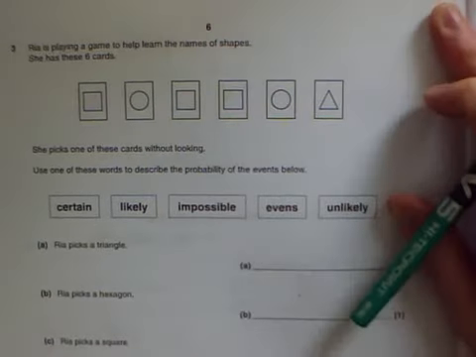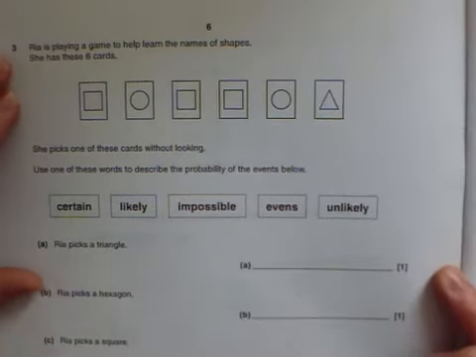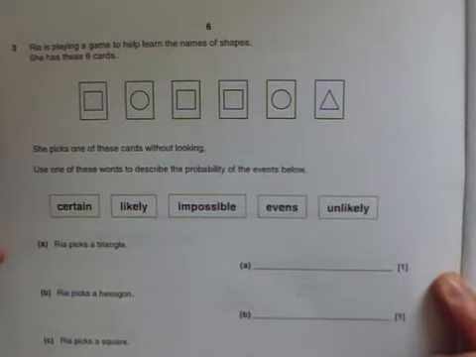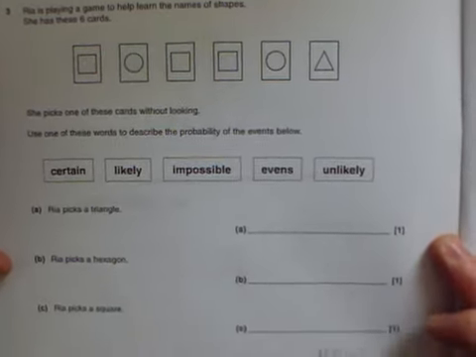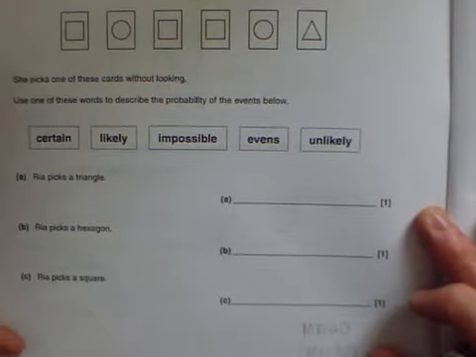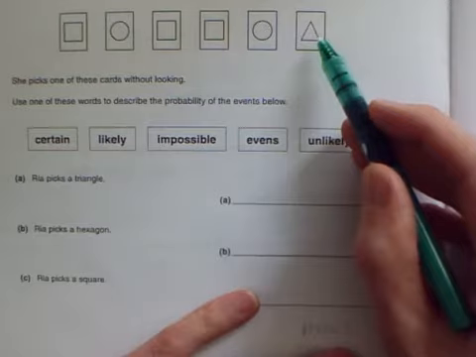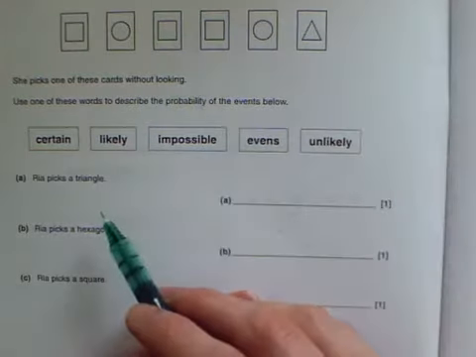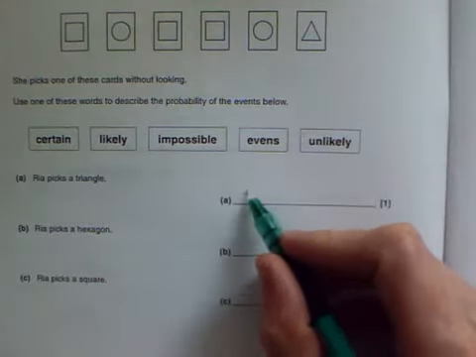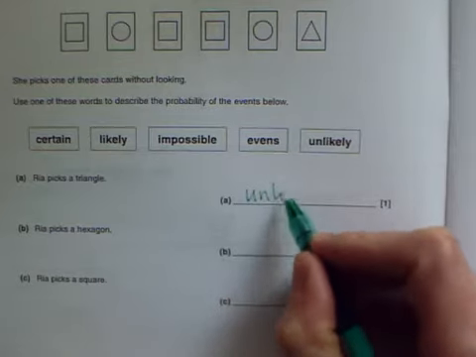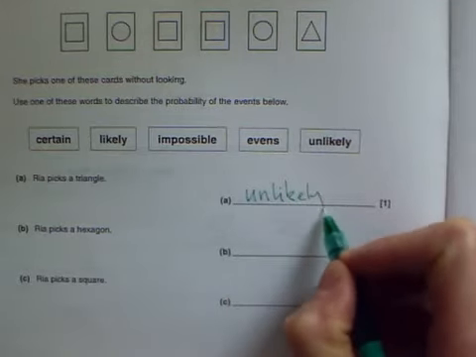Okay, Rhea is playing a game to help her learn the names of shapes. She has 6 cards. She picks one of the cards without looking. Use these words to describe the probability of the events below. Okay, she picks a triangle. Well, there's 1 there. It's 1 out of 6, so that is unlikely, I would say, given the choices of the words there.